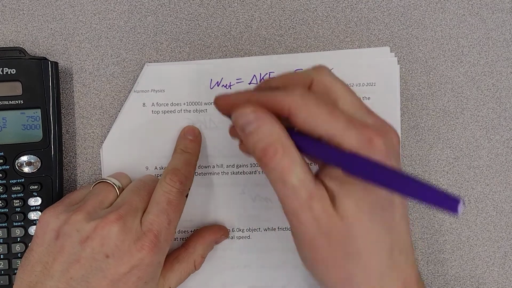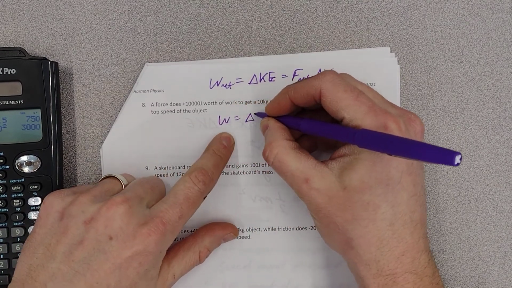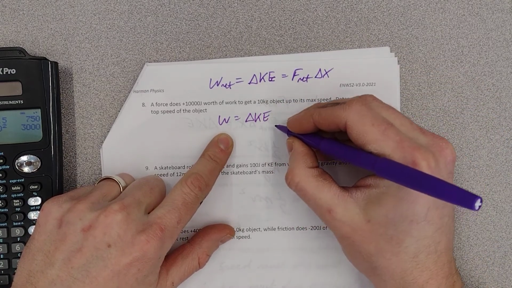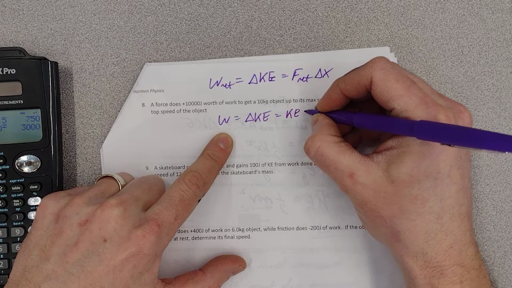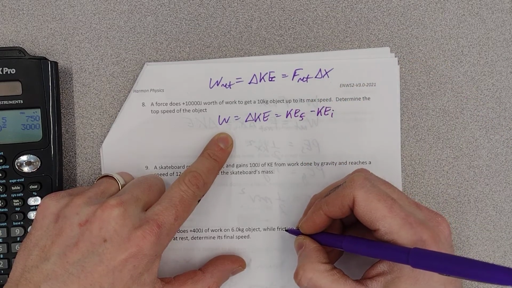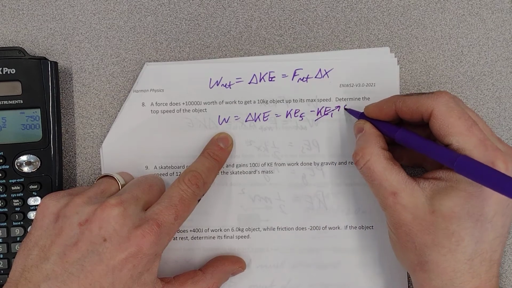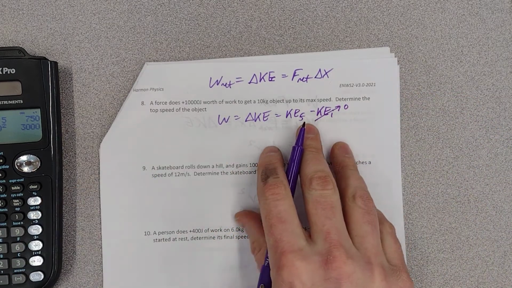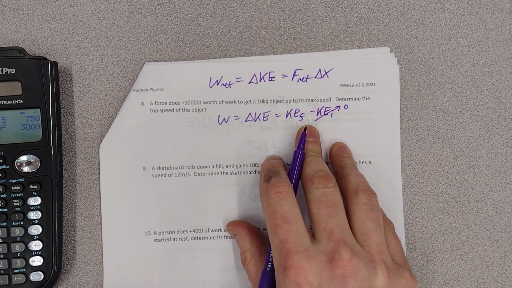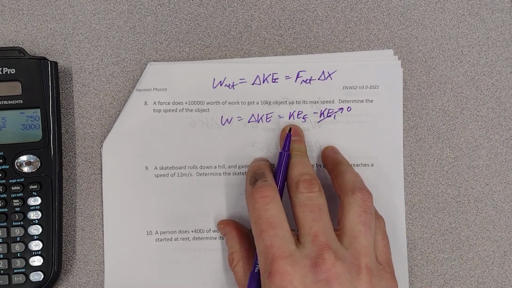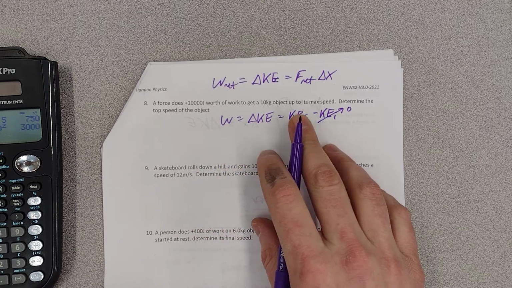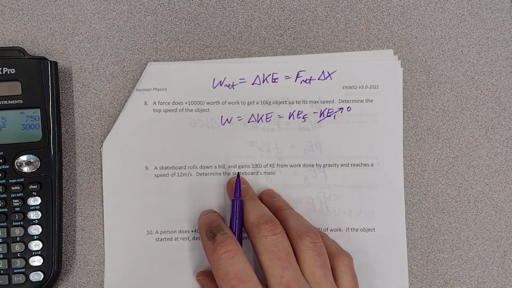All right, so work equals change in kinetic energy. Change in kinetic energy is going to be kinetic energy final minus kinetic energy initial. Your kinetic energy initial is 0 because this object is going to start at rest, right? So your initial kinetic energy is 0. So the work done is going to be equal to the amount of kinetic energy you gain. It's going to be equal to the final kinetic energy.